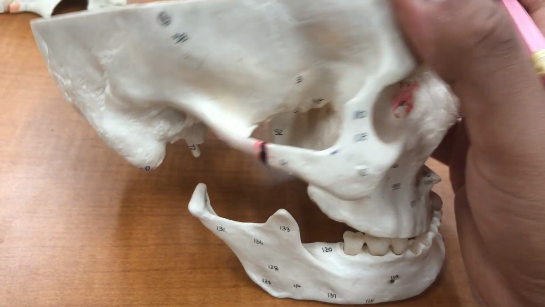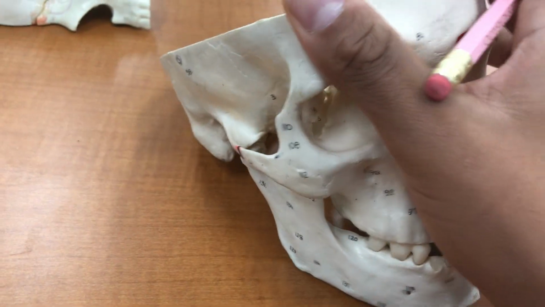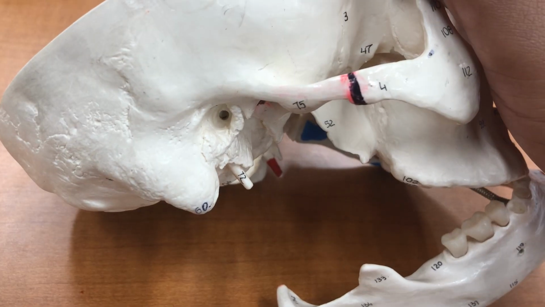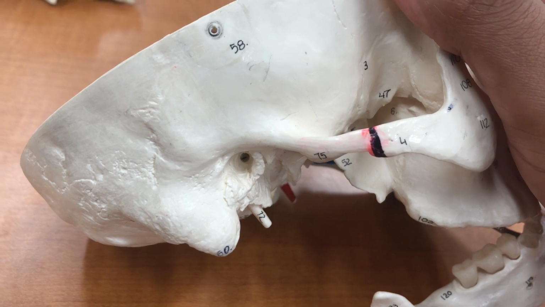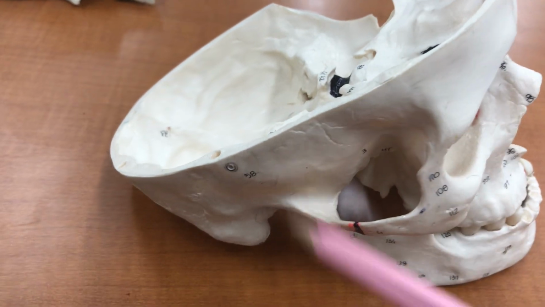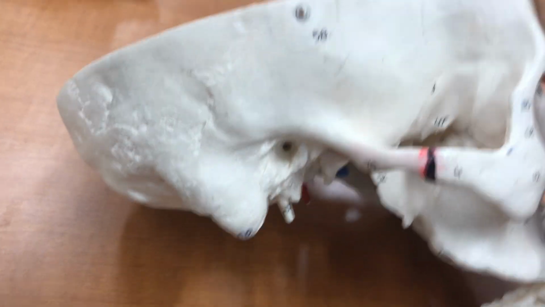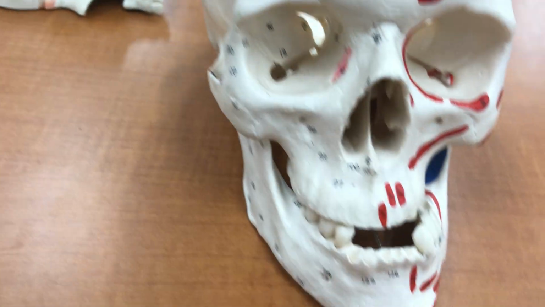Number 4 is of the zygomatic bone. This number 112 is the zygomatic bone. Number 75 is of the temporal bone. And number 58 is the temporal bone. So you have the zygomatic process of the temporal bone.